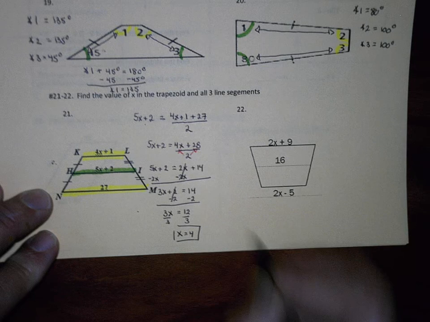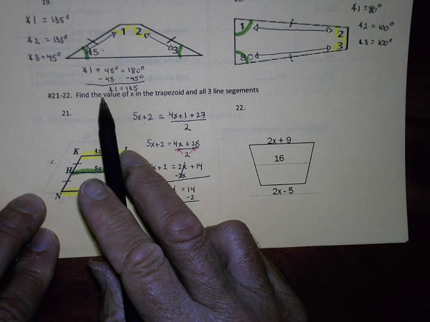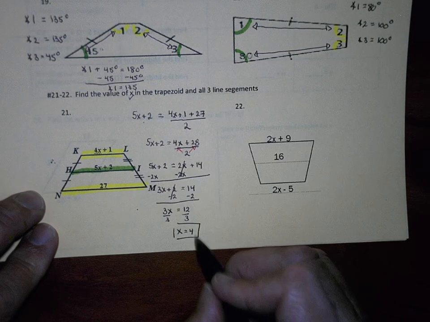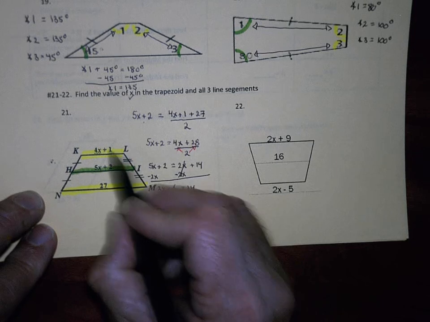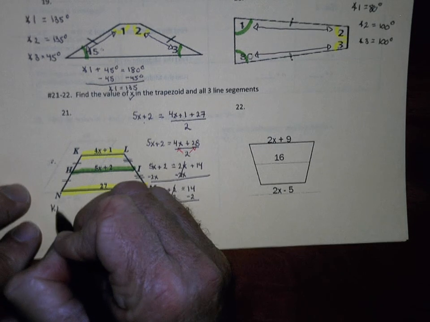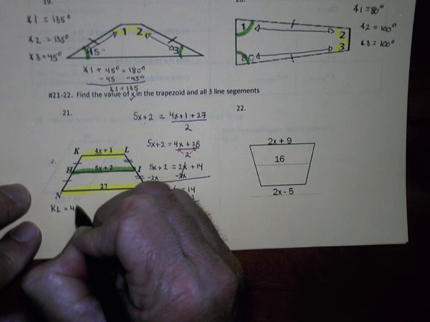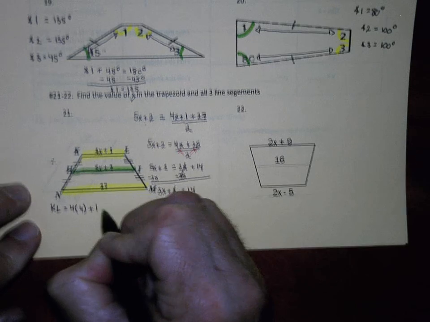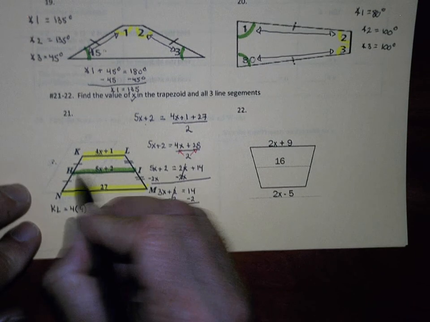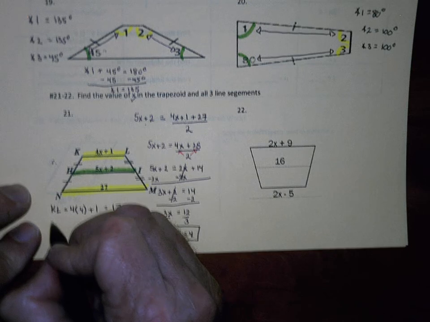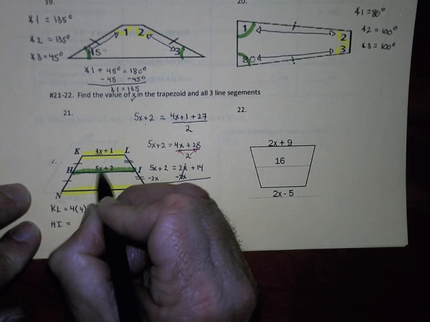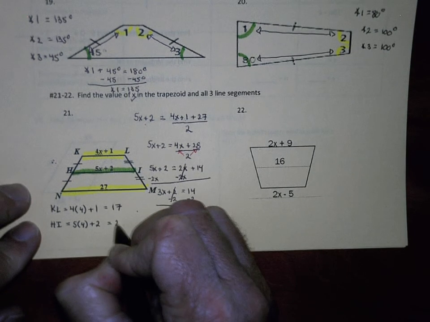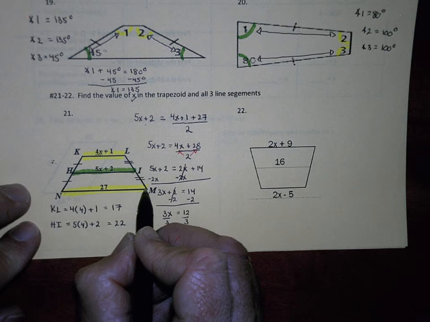Okay, so let's see, did we answer what the problem said? The direction said find the value of x. I did that. Check. In the trapezoid, find all 3 line segments. So I need to substitute 4 back in. So that means side KL would become 4 times x, but we're going to put 4 in the place of x, so 4 times 4 plus 1, that's 17. Side or line segment HI is going to be equal to 5 times x, but x is 4, plus 2, so that makes that 22. And then we don't have to find segment NM because it's already 27.